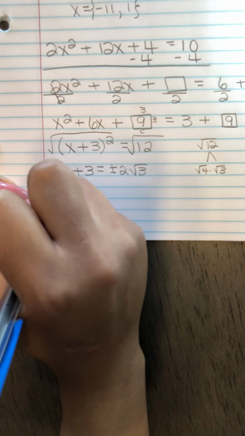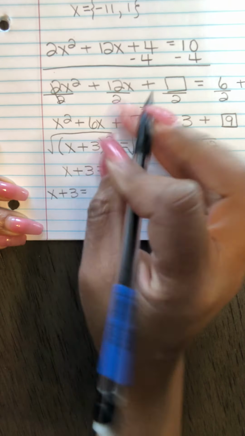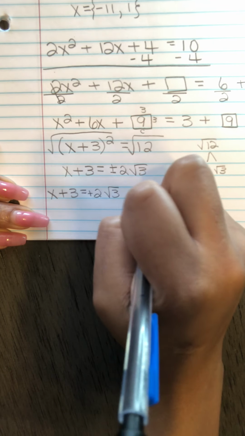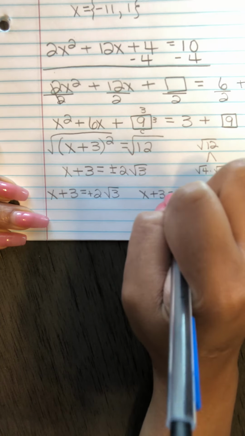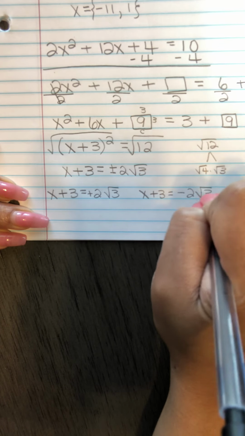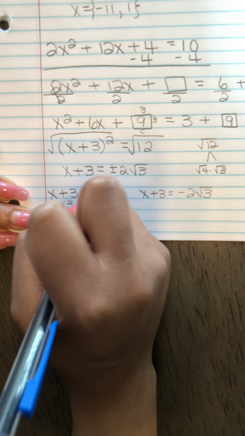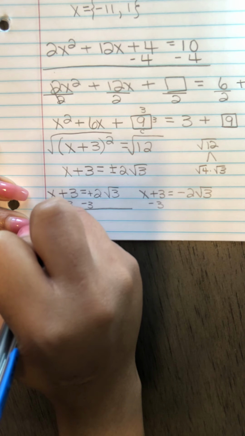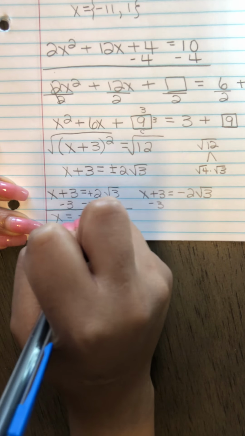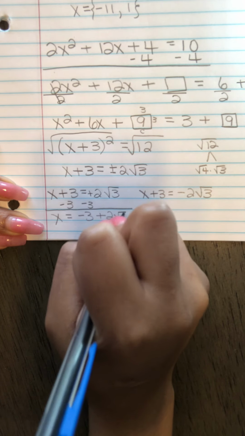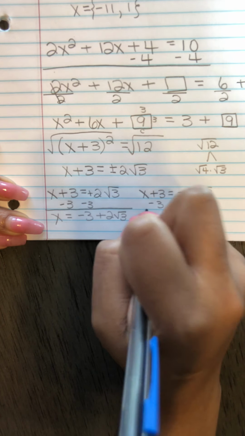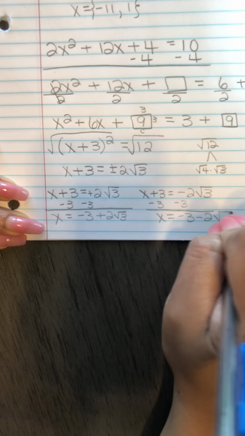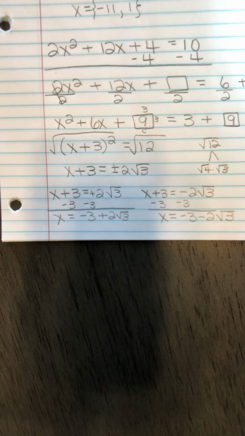Now that means that x plus 3 is equal to a positive 2 square roots of 3, and x plus 3 is equal to a negative 2 square roots of 3. Let's solve. I have my 2 solutions.